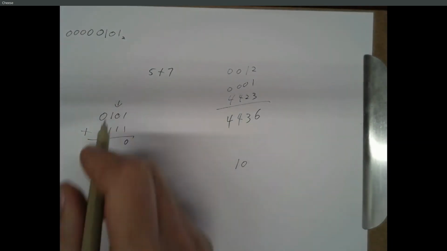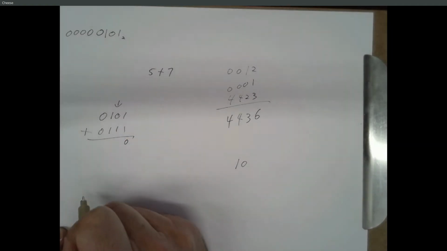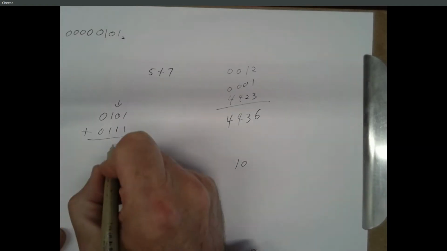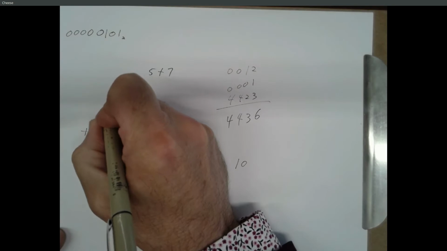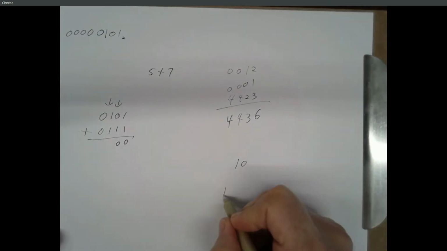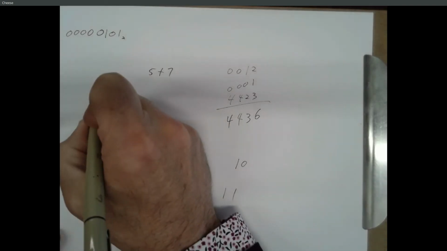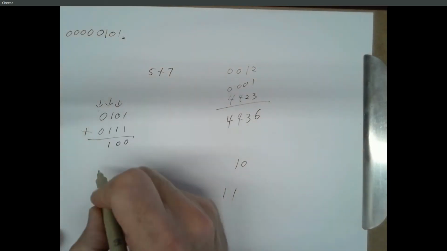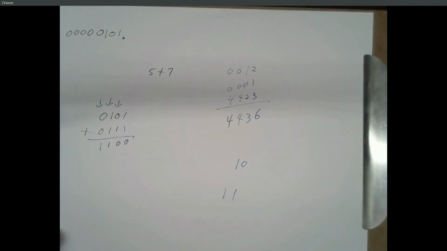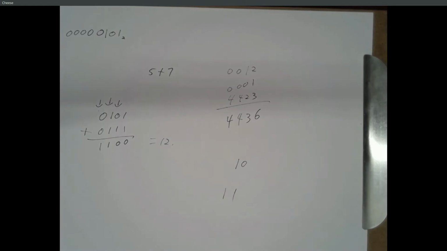So I write carries up on the top there. Now I'm doing 1 plus 0 plus 1. Well, that's again 2, 1, 0. So it's a 0 with a carry of 1. 1 plus 1 plus 1 is 3, which actually looks like this. So that's a 1 with a carry of 1. 1 plus 0 is 1. And guess what? That turns out to be equal to 12. So that's 5 plus 7.